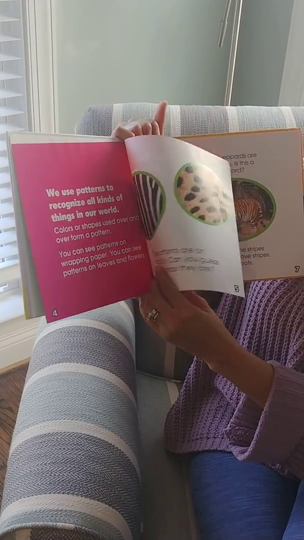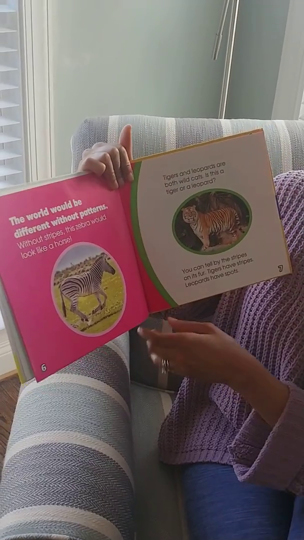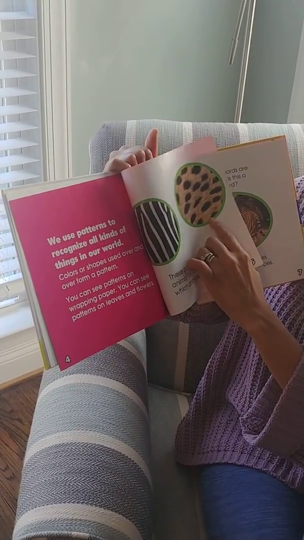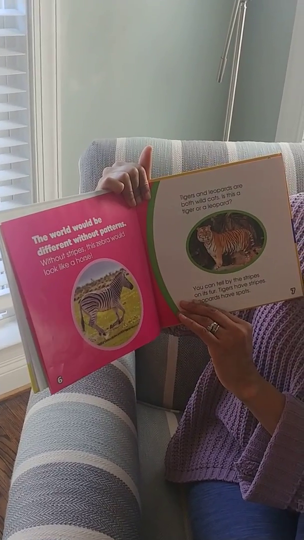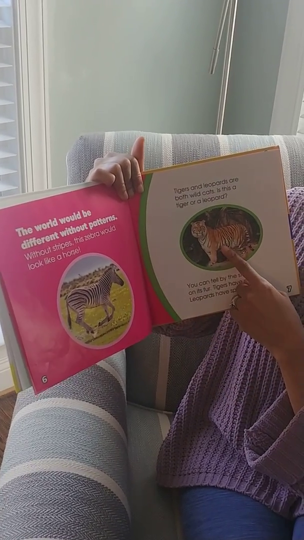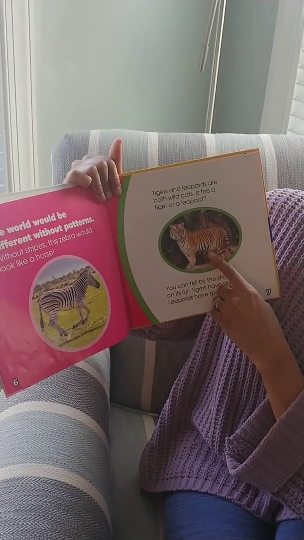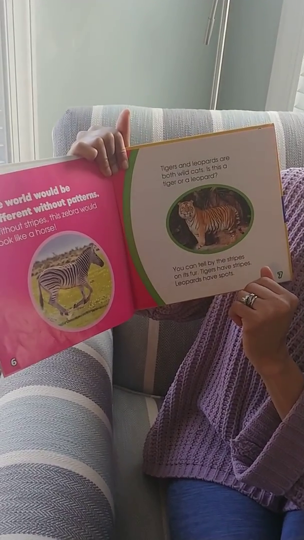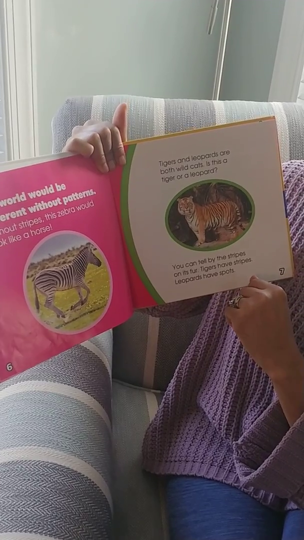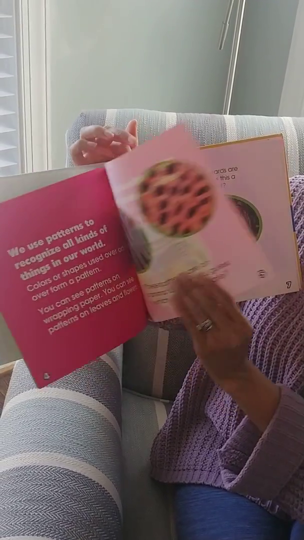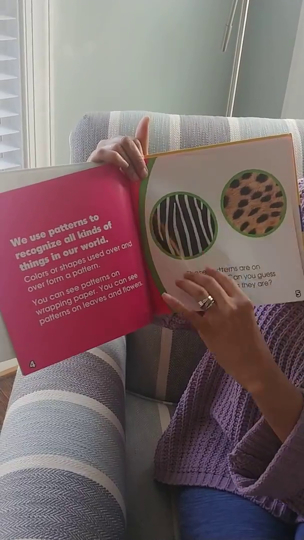You were correct. Tigers and leopards, I think this was our leopard pattern, are both wildcats. Is this a tiger or a leopard? That's right, it's a tiger. You can tell by the stripes on its fur. Tigers have stripes, and leopards have spots.